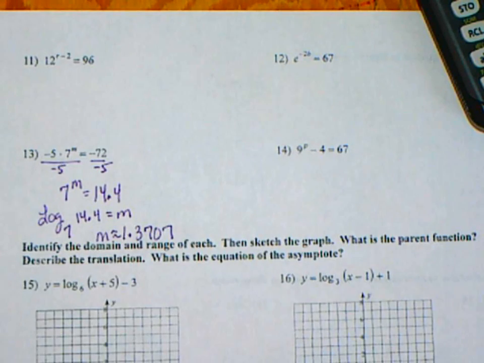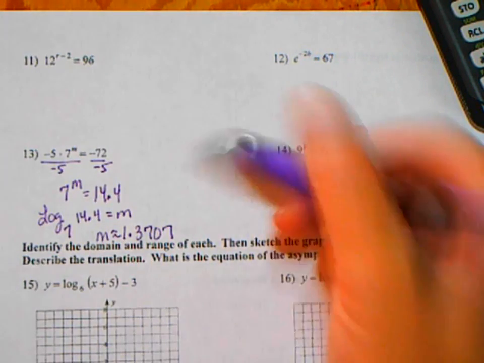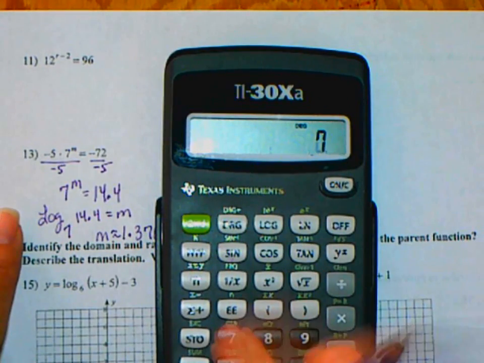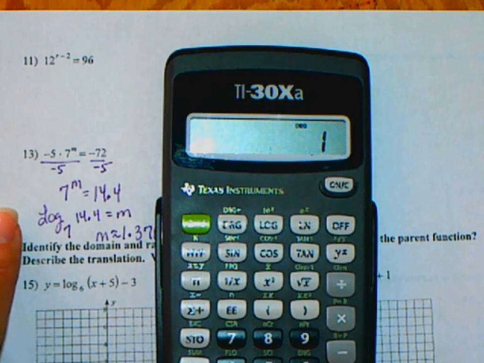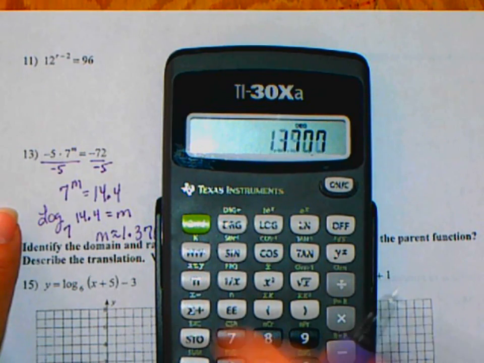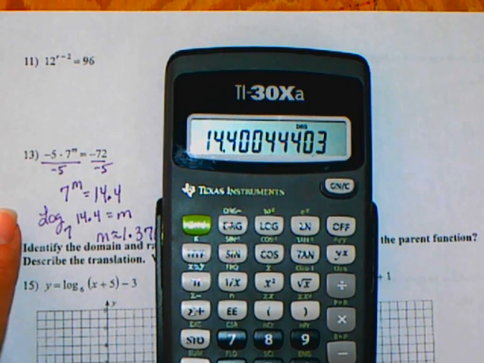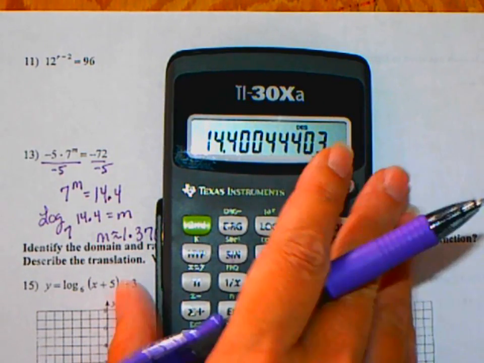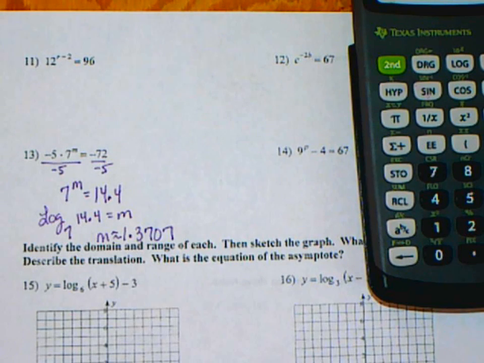I can always check this, right? It's easiest to do once it's in exponential form. Just take what I got for m, plug it in, and I'm rounding, so it's not going to be exact. 7 raised to the 1.3707, and I get 14.4 approximately. That's what I should get, so I'm good to go. Coolio?